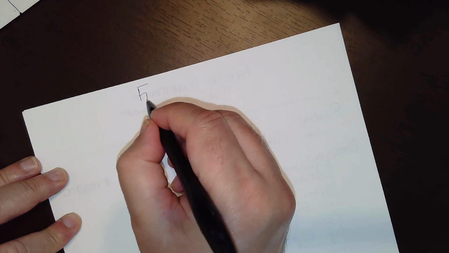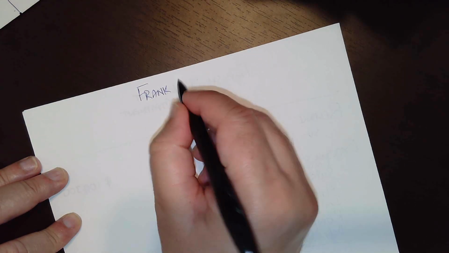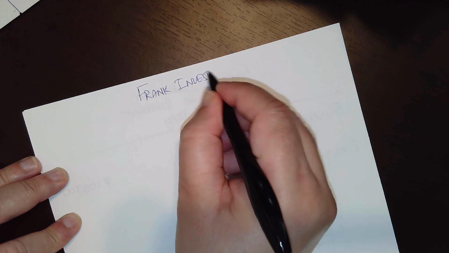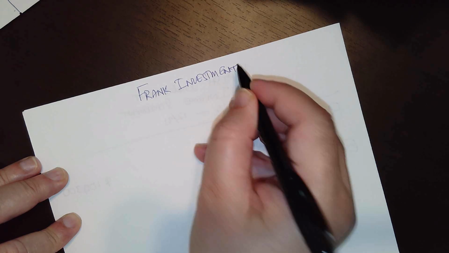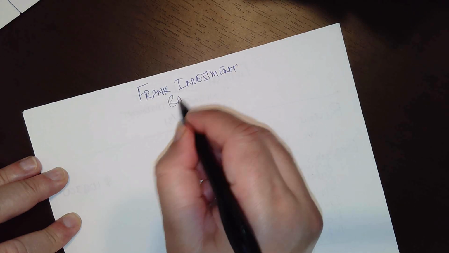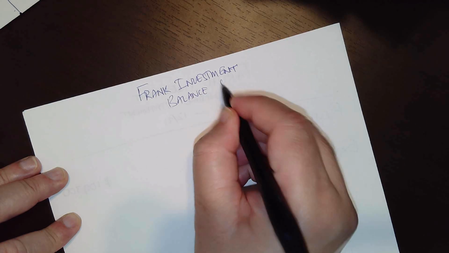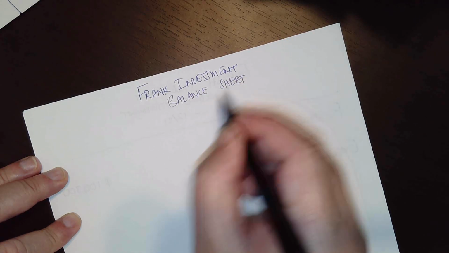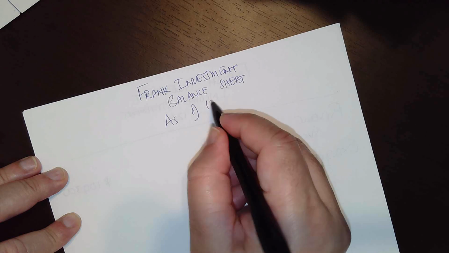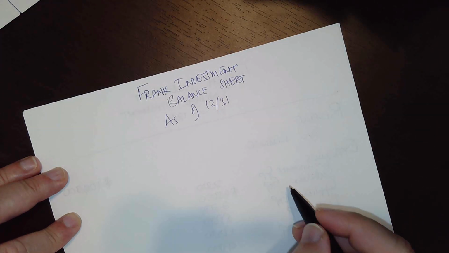So we are going to build a balance sheet. So Frank investment balance sheet as of December 31st.